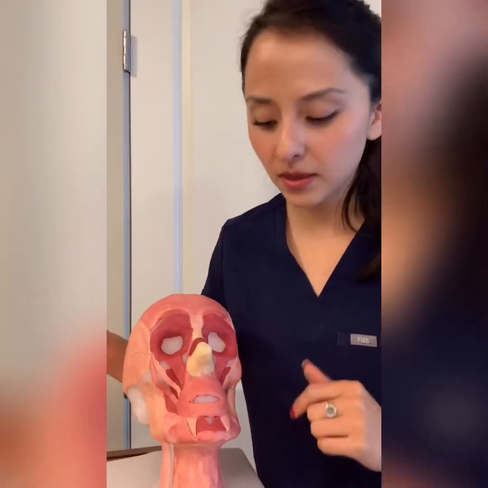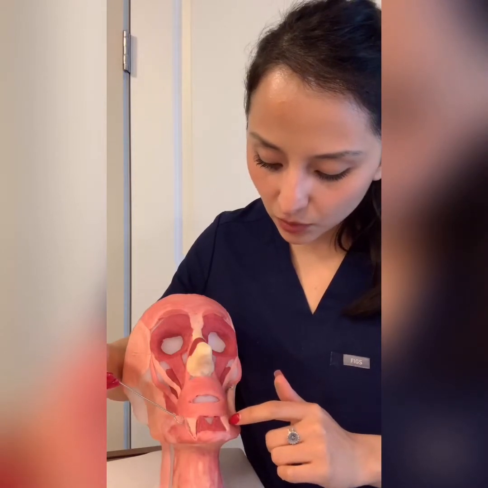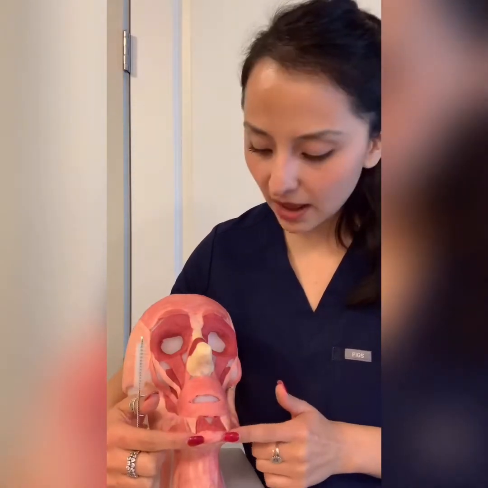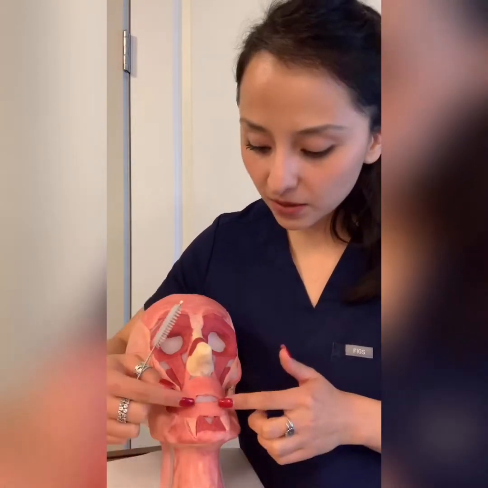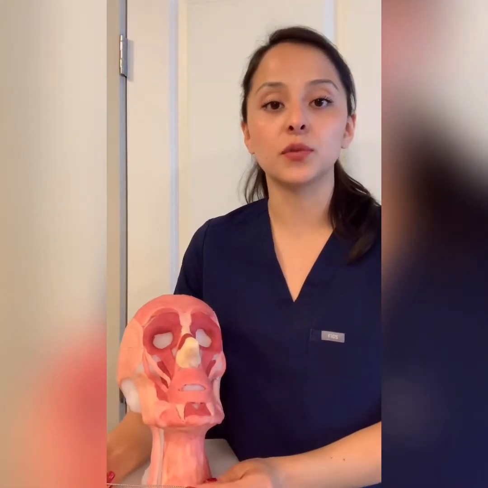Now let's talk about the depressor labii inferioris, which is this small muscle here. The origin of the depressor labii inferioris would be in the chin, and the insertion is going to be in the lower lip. The depressor labii inferioris muscle is responsible for the natural facial mark, the angulus oris sulcus, which is this small line in the corner of the mouth.